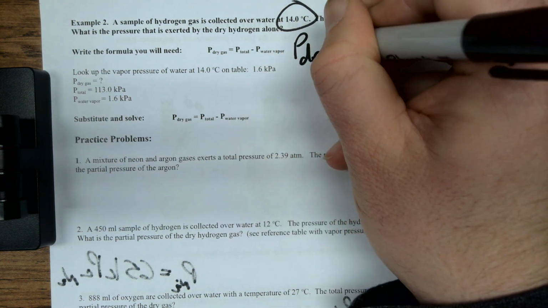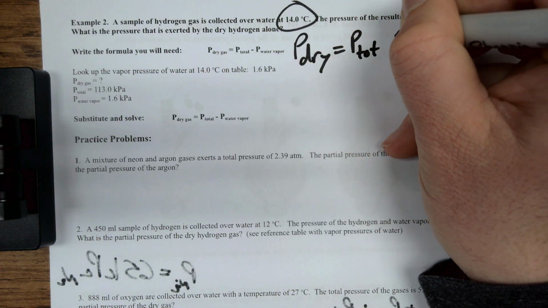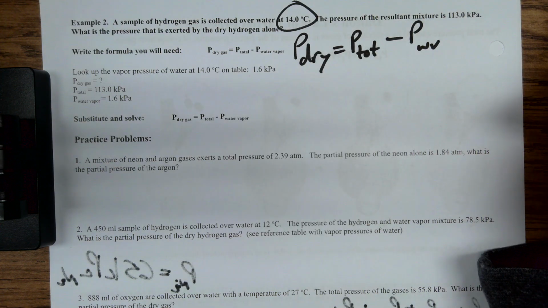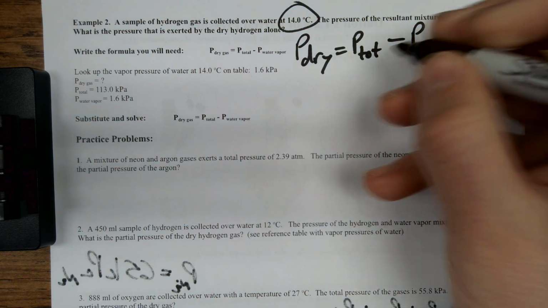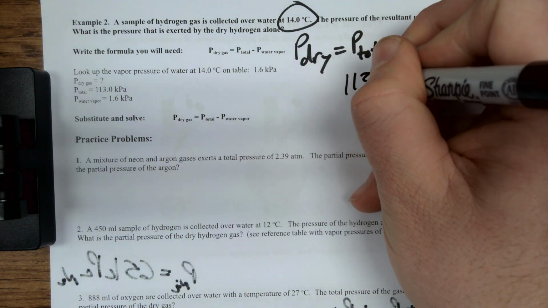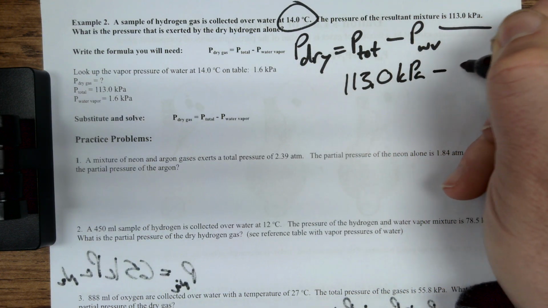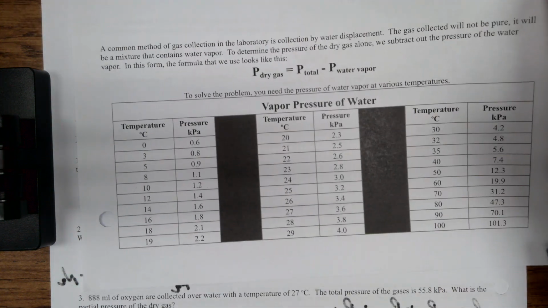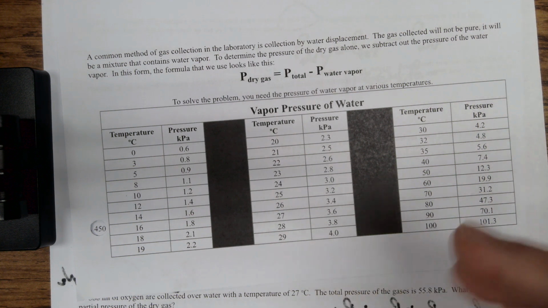Pressure of the dry is equal to the total pressure of the system minus the pressure of the water vapor. Now I know that the total pressure is 113.0 kPa. I need to use the chart on the front page to figure out what is the pressure of the water vapor that's also in the gas as well.